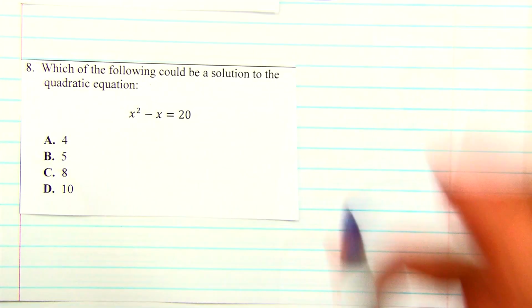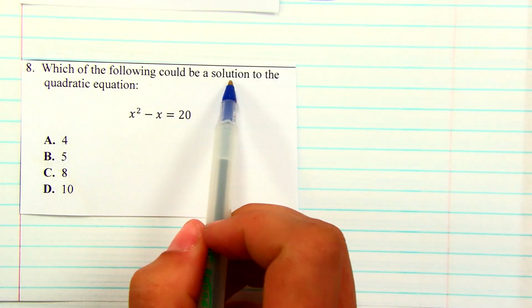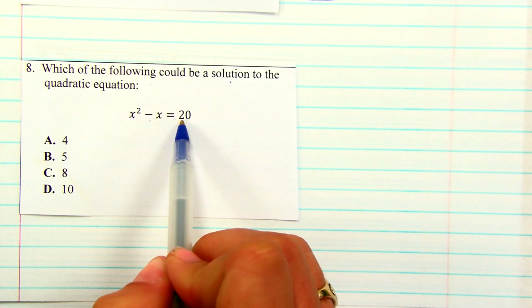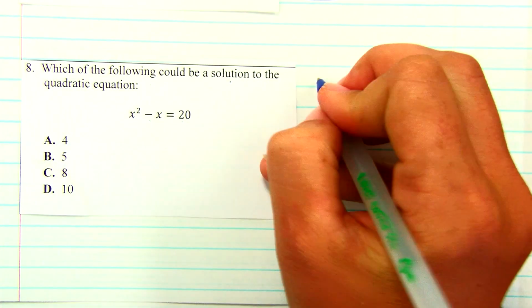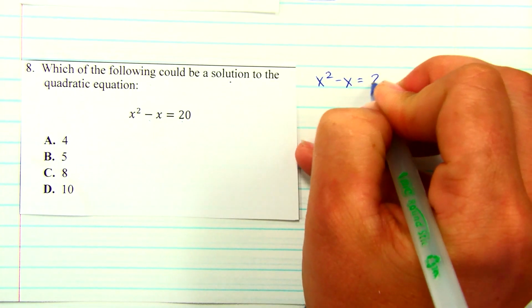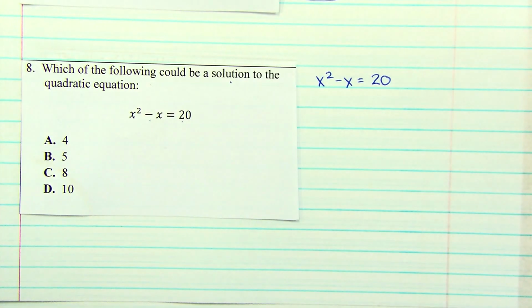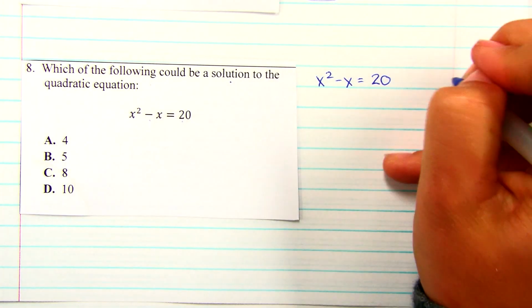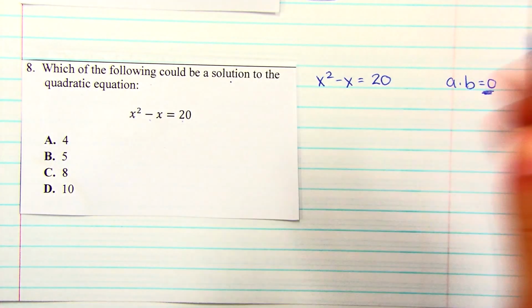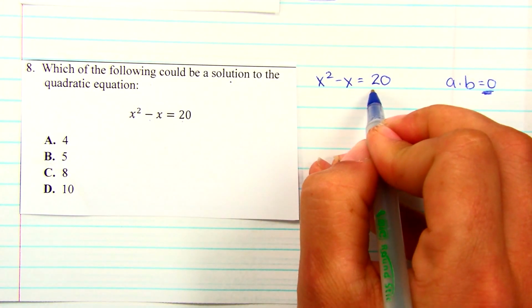Which of the following could be a solution to the quadratic equation x squared minus x equals 20? And so right off the bat, what I see here is that this problem is different than the last where it's not set equal to 0. In order to use the zero product property, we have to have things set equal to 0. This is currently not, but I can make it equal to 0.